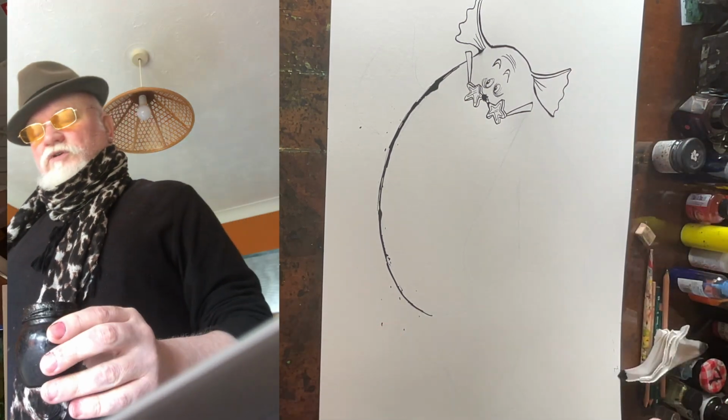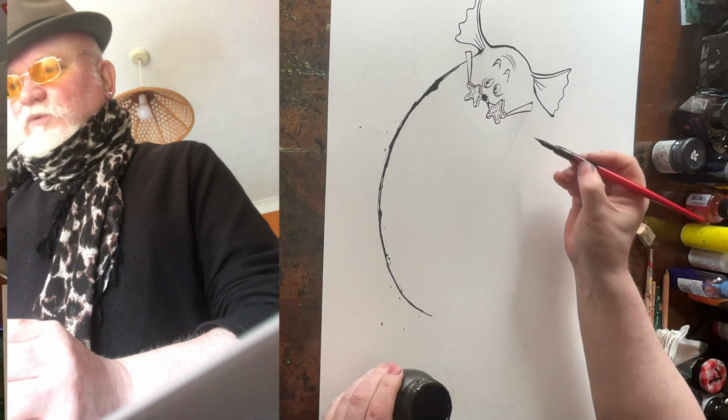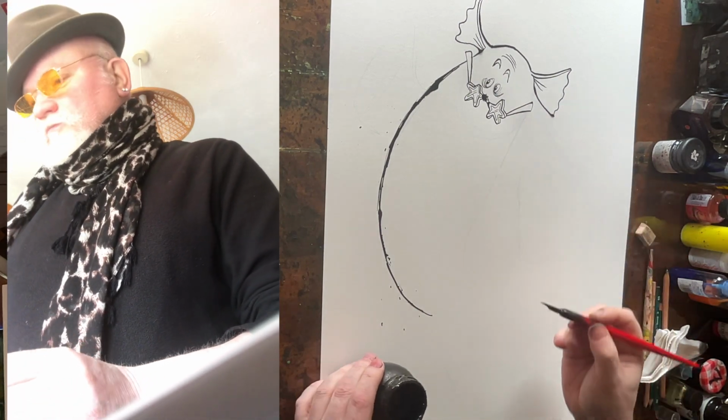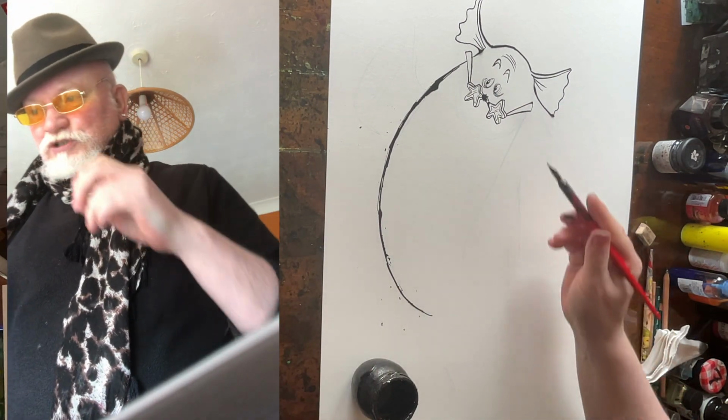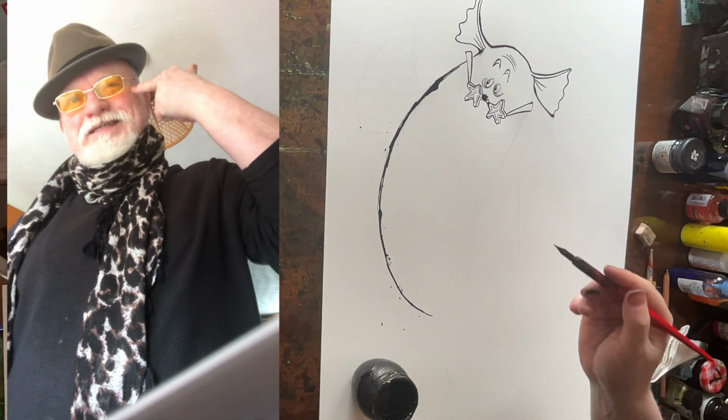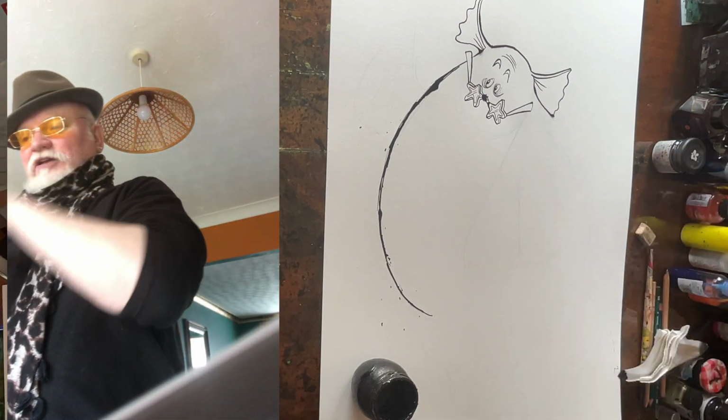Okay, so we've got a lovely elephant. Now I think we need to have a smile. So I'm just going to bring the line in there to give him this big smile so it looks like he's having a lot of fun.